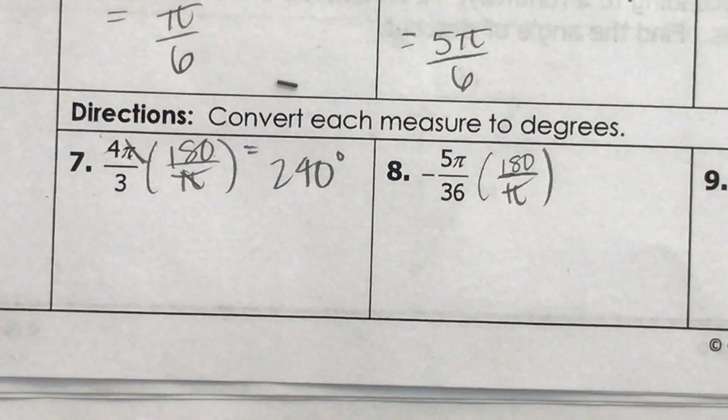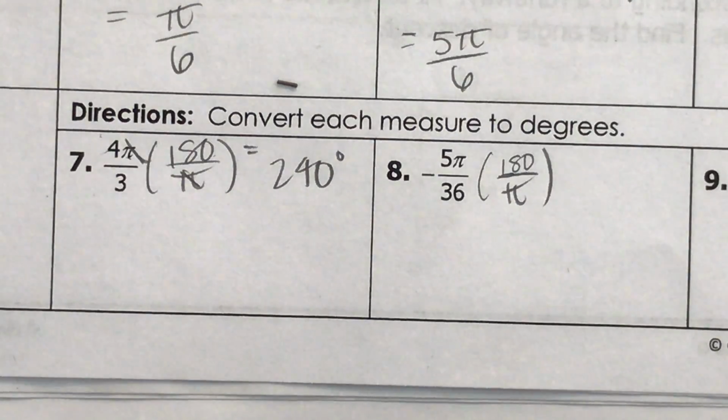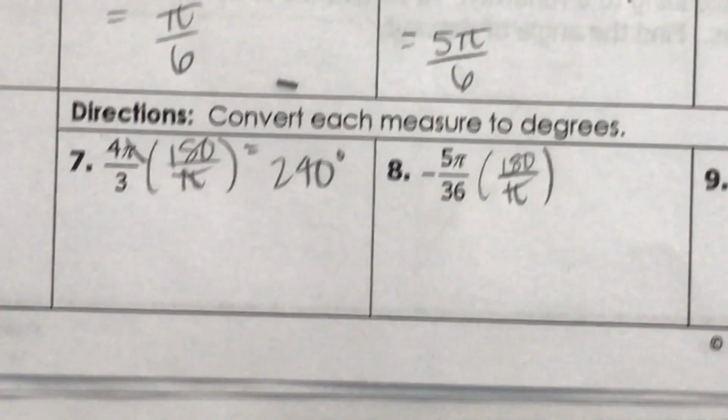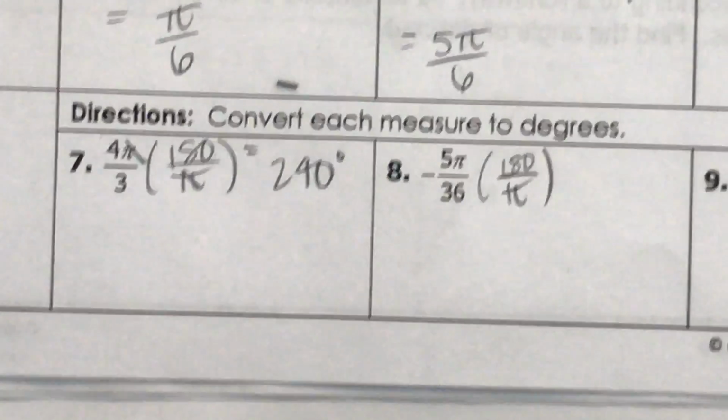Oh, my pencil. Stand by. My pencil sucks. If I ran out of lead, I'm going to be really embarrassed. I did. Okay, let me grab another pencil.